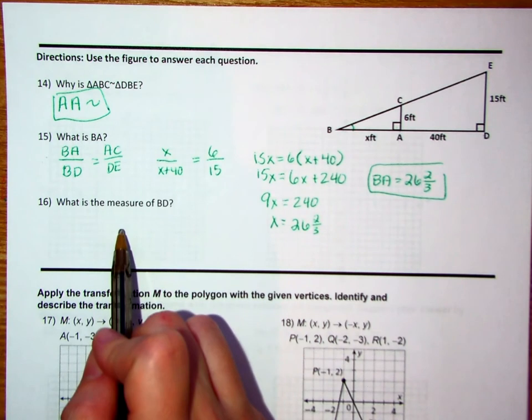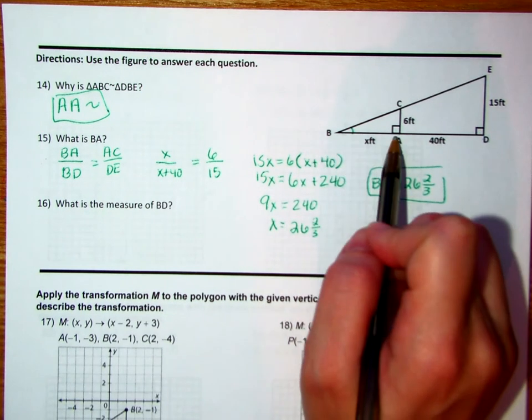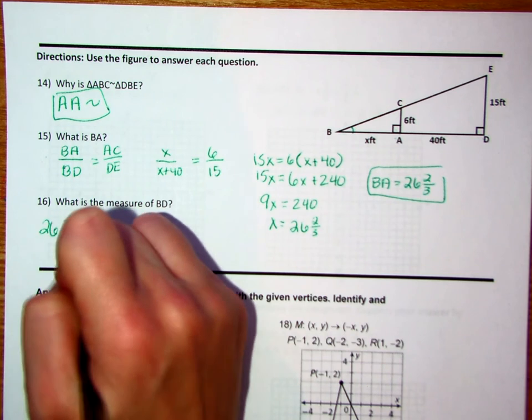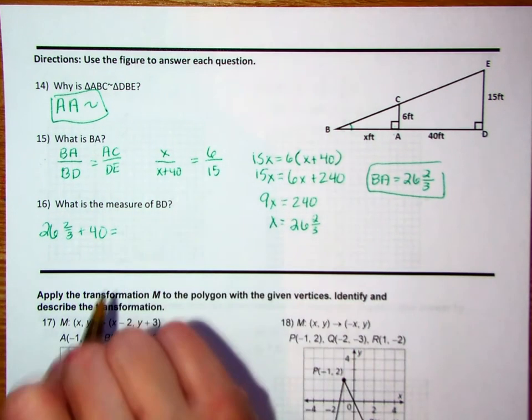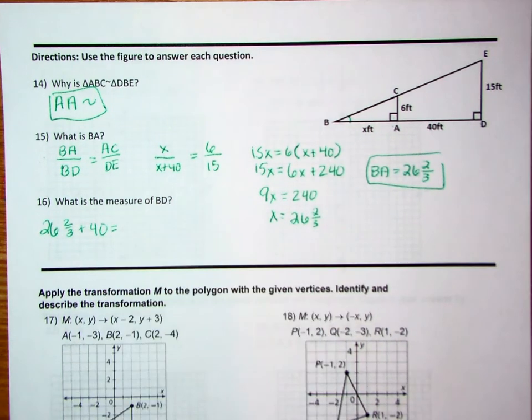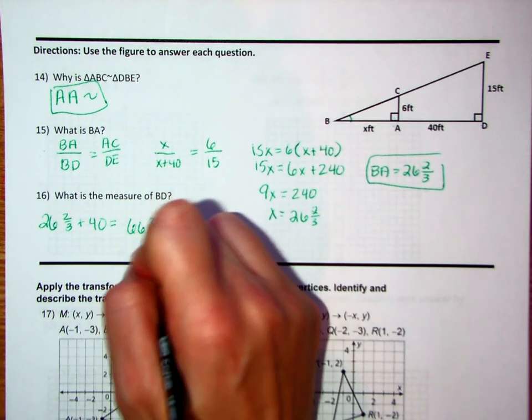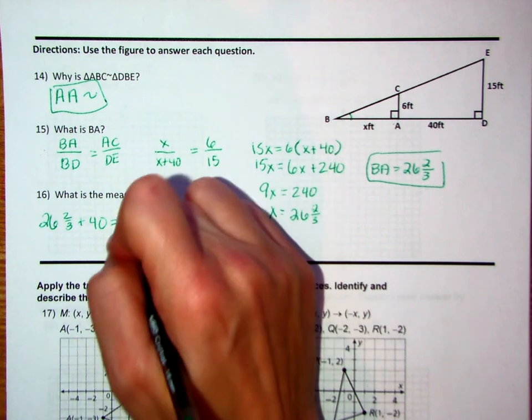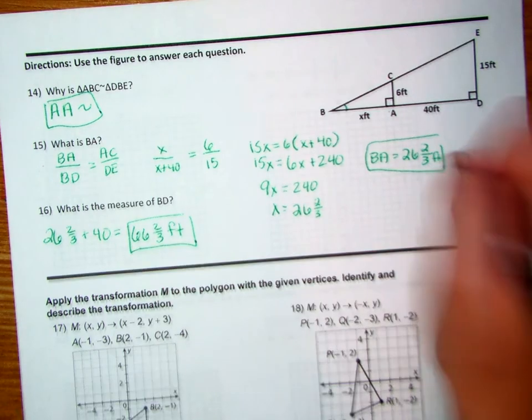And now BD is going to be that length plus 40. So if we do 26 and 2/3 plus the 40, that's going to give me the whole length of BD. So when I add that, I'm going to get 66 and 2/3. And let's go and throw some units on these because they had units. Feet, which also means that this one would be feet as well.